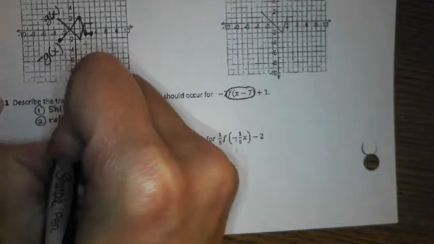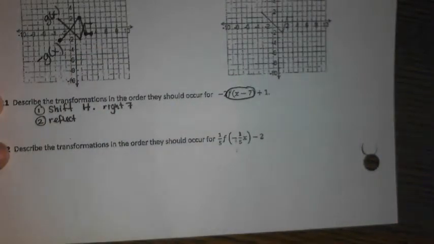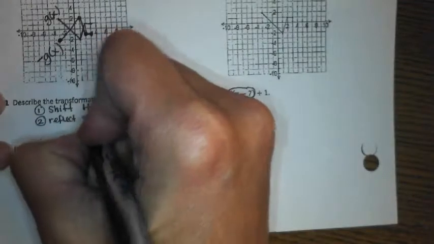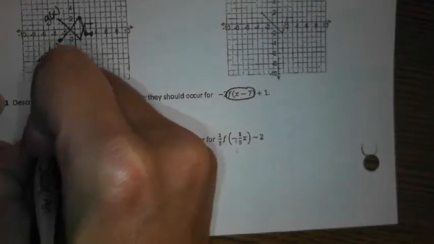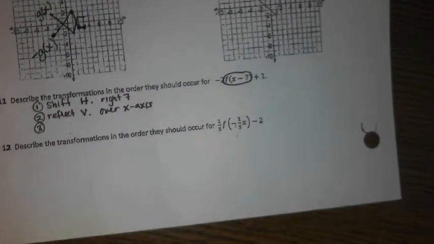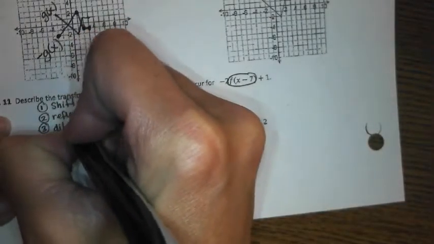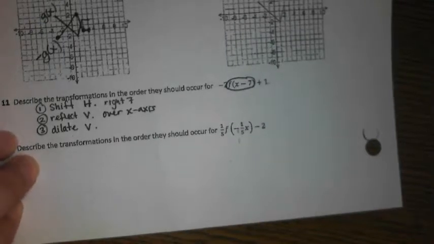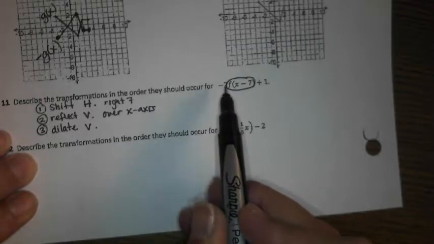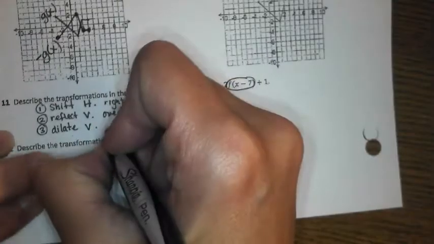So it's reflected. That negative is outside of the function, so it's vertical, which always would be over the x-axis. Then step 3, I'll deal with the fact that we're multiplying by 2. So it's a multiplier, that's a dilate. It's out in front again, so it's vertical. And it's a stretch or compression. Mason? On this 2. If I'm multiplying, it's a stretch by 2, very good.